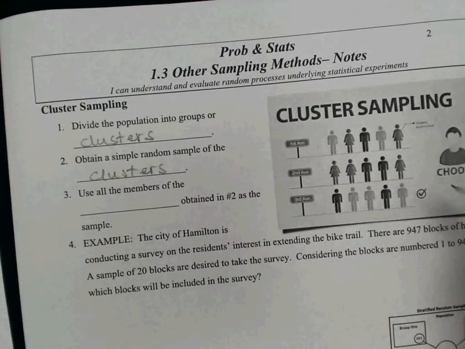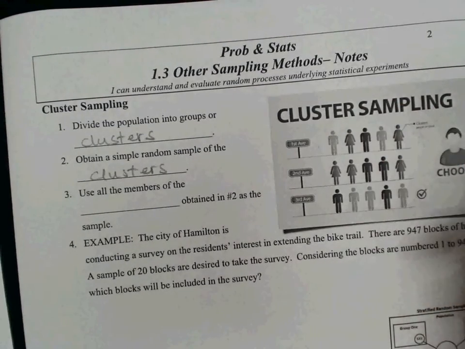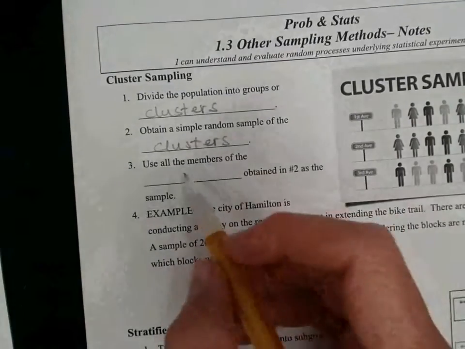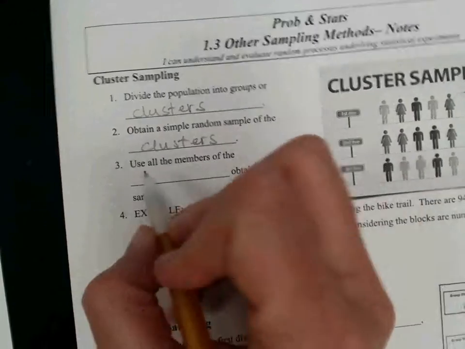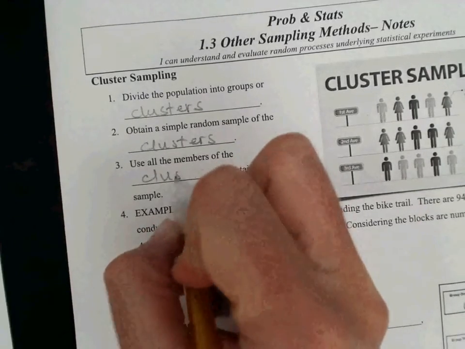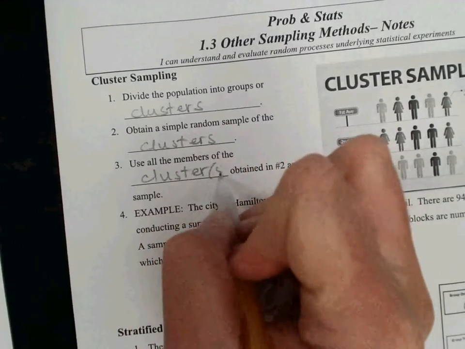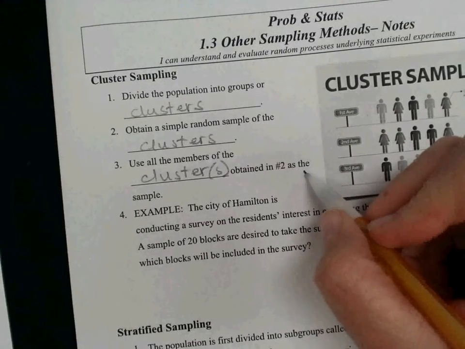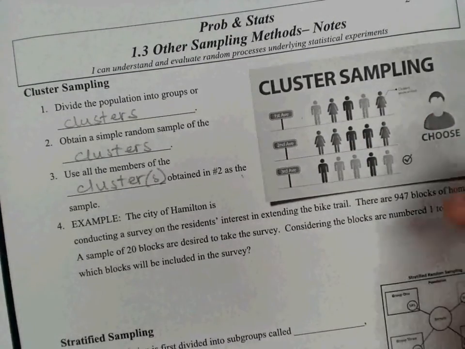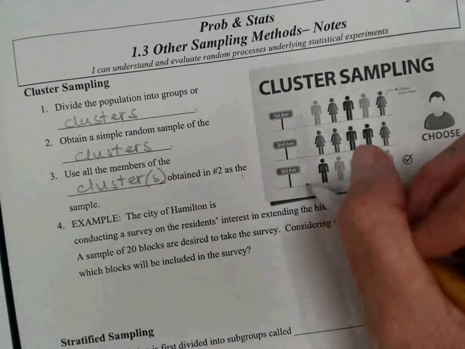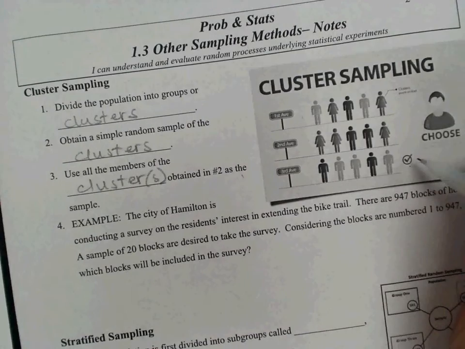So we would randomly choose between 1 and 3. And then we would use all the members of the cluster or clusters obtained in number 2 as the sample. So if I randomly chose block number 3, then I would actually survey every single person on that block.